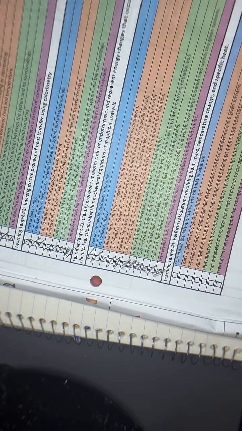I can predict reasons why an energy profile might deviate from the expected results. Easy. Why it might deviate is, not everything's perfect. You're not going to have the perfect amount of everything, so something might change, right? Done. Learning target 4. We're finally onto that after, 2 billion parts.